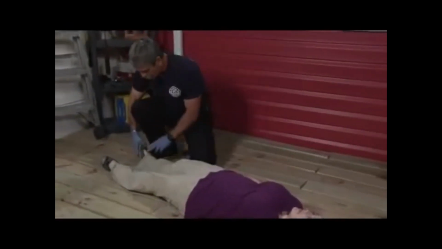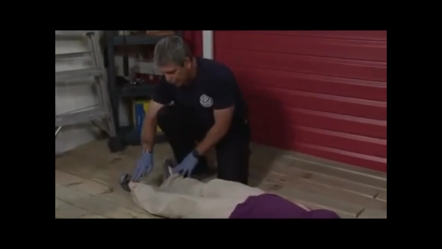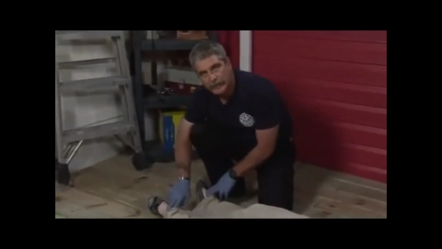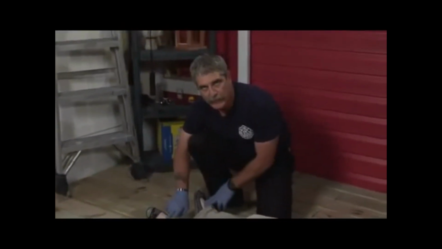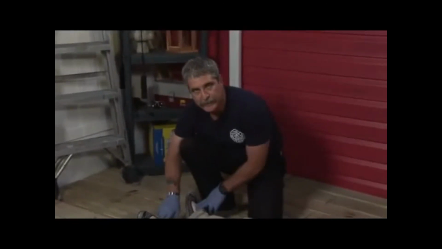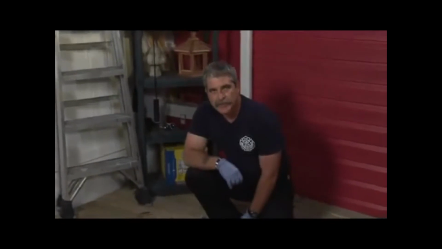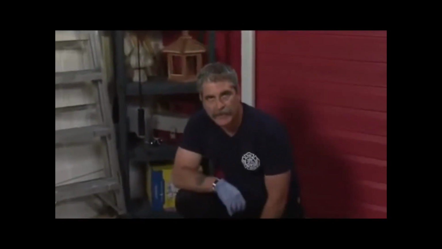And then we would move on to the tops of each foot, feeling the pedal pulses on the tops of each foot to see if we have good circulation to all extremities. Conducting the head to toe survey is a good procedure to follow for any first aid situation.